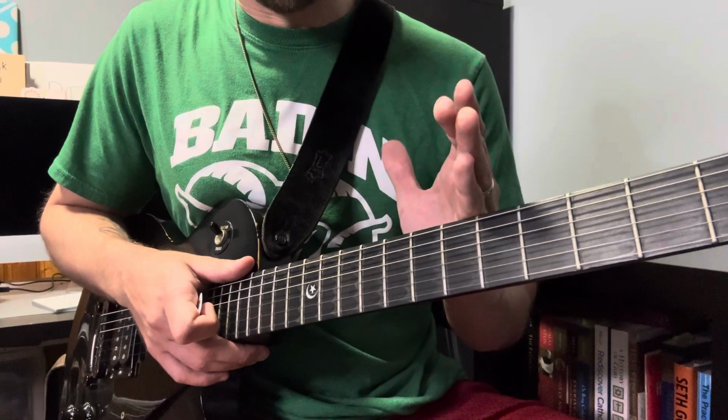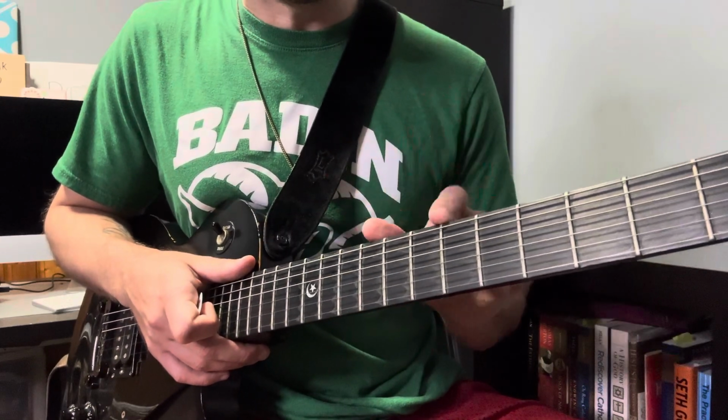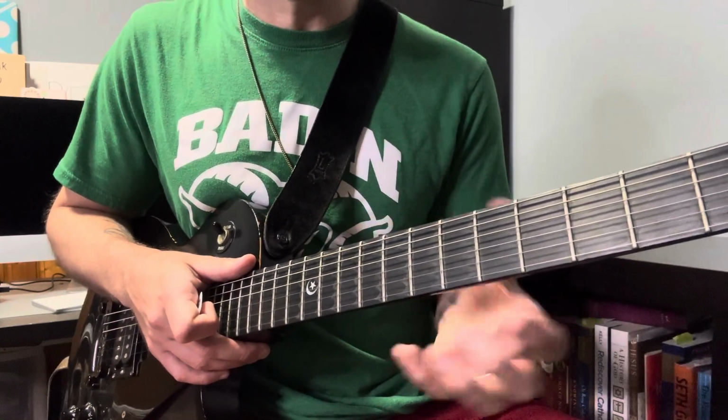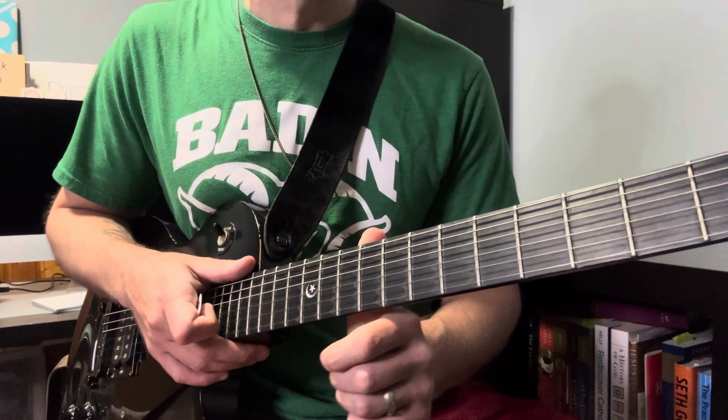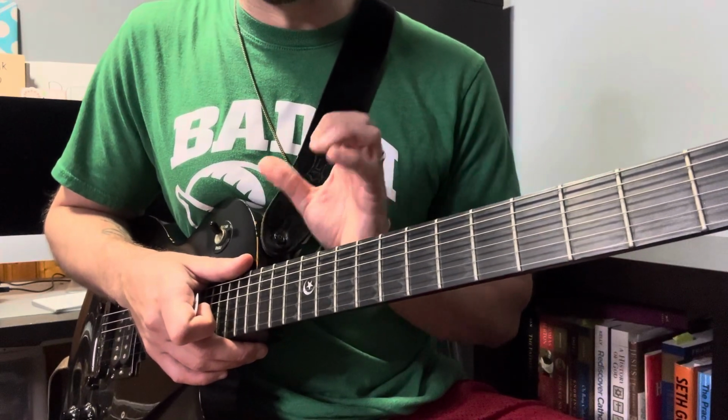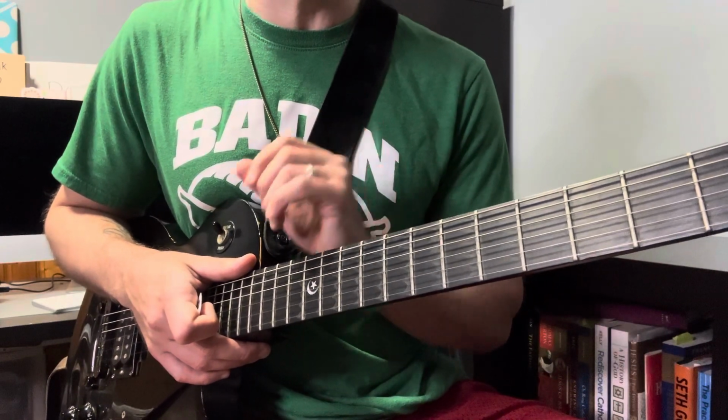So again, this is one area of the fretboard working on that. I started on the 3rd of the G minor. You could start in other places if you would like, but taking this to the 5 areas of the fretboard is something that I highly encourage you to do.